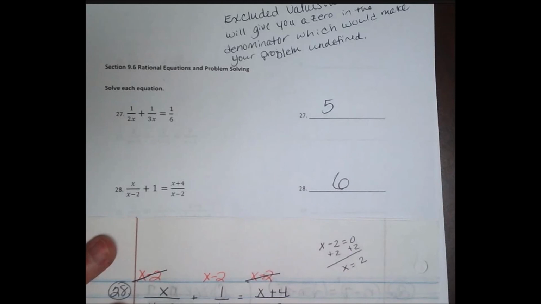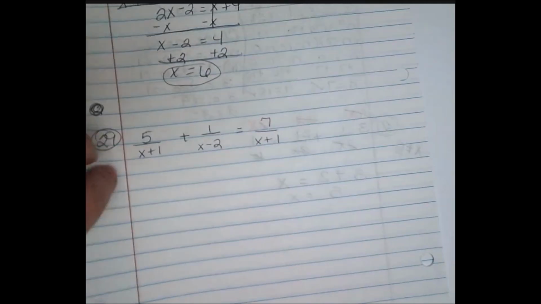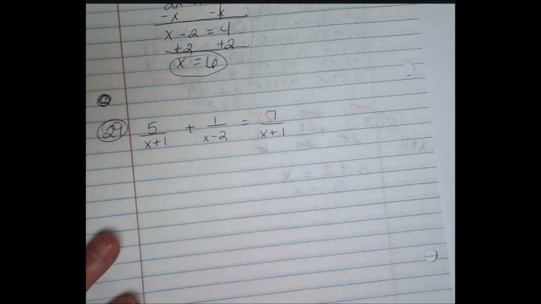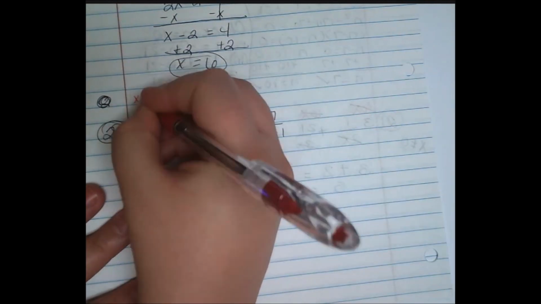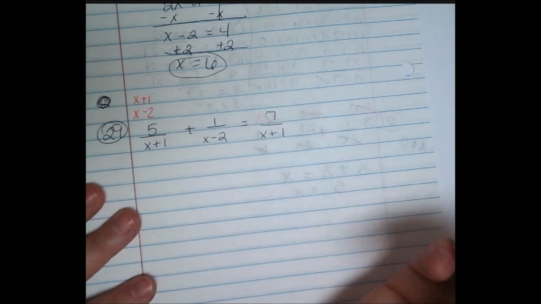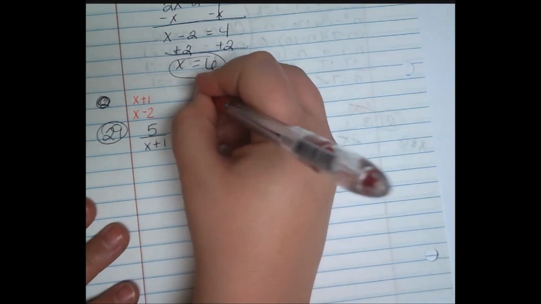Okay. So now let's look at number 29. We have 5 over x plus 1 plus 1 over x minus 2 equals 7 over x plus 1. Okay, so we're going to multiply by two binomials this time. We're going to multiply by x plus 1 and x minus 2. We have to incorporate each thing in our denominators. So x plus 1, x minus 2.